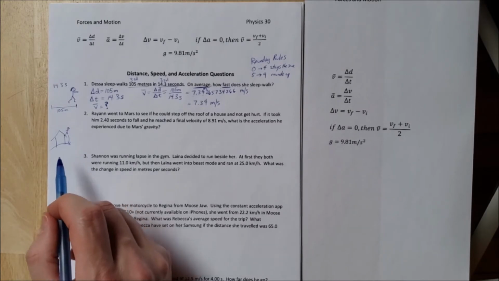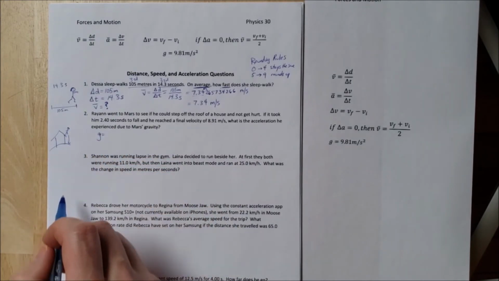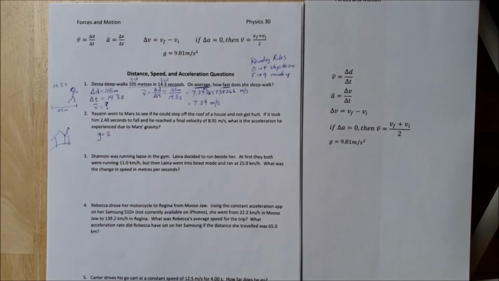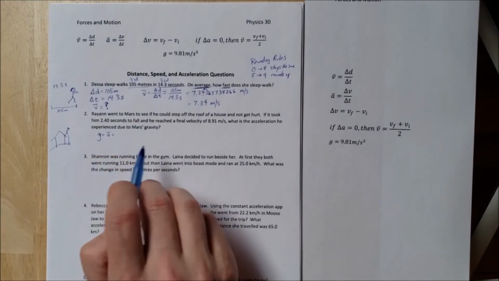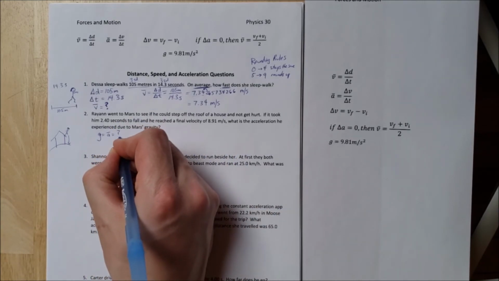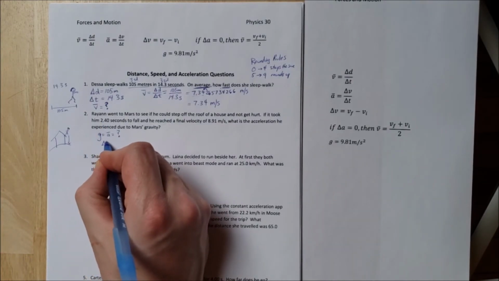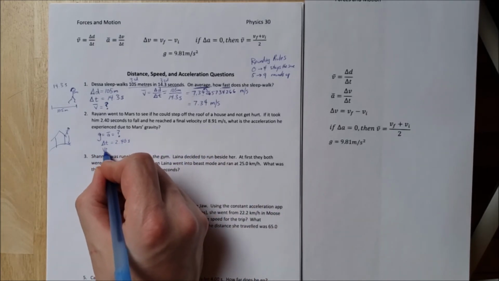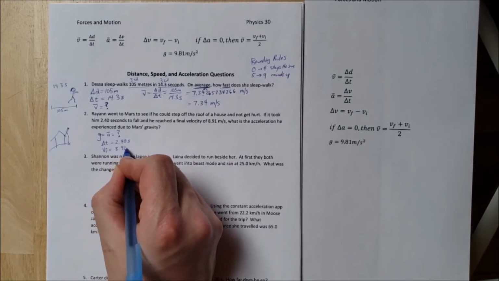We have the acceleration of gravity, so we could put that. The gravity in this case, because he's falling straight down, is going to equal the average acceleration. It's also the constant acceleration, and oh, that's what we're trying to find. So I'm going to put question. What is given? It took him change in time of 2.40 seconds, and he reached a final VF of 8.91 meters per second.